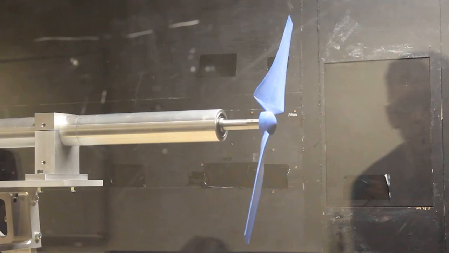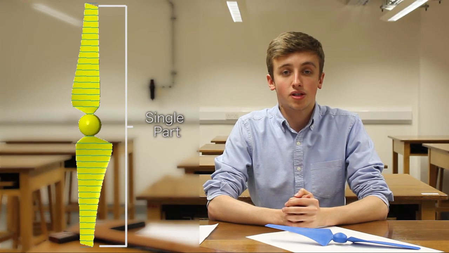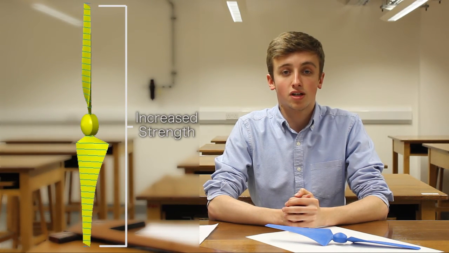The blades and hub were produced through 3D printing of ABS plastic. The turbine diameter of 400mm, as stated in the project brief, was smaller than the maximum printable size of the 3D printer, which allowed us to design the blades and hub as a single part. This meant no joining was required, and as a result led to a stronger turbine.